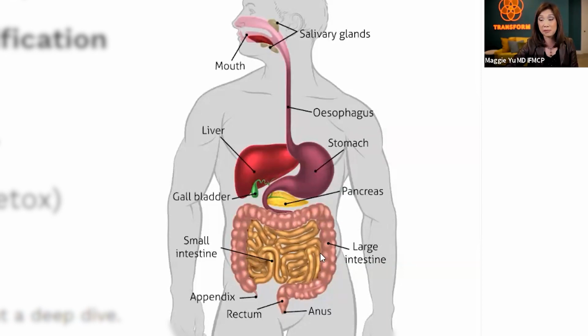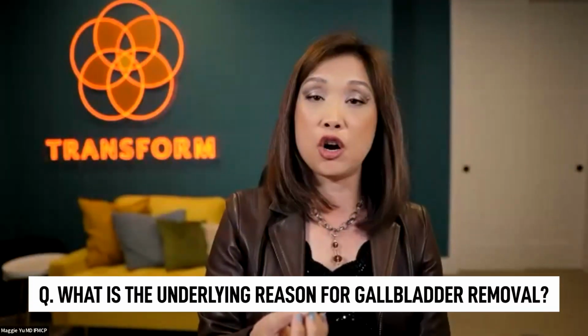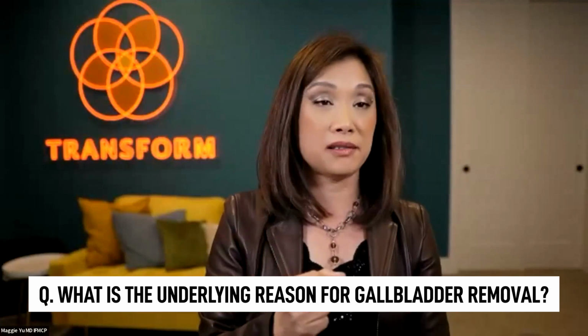And there are many steps that are involved. Let's think about what are the underlying reasons. And this is a conversation. Of all the people who've had gallbladder removals, do you know why you needed the gallbladder removed in the first place? What is the underlying problem that caused you to need a gallbladder removal in the first place? Type in chat. I'm all about root cause. You got to understand why. Like, what's wrong? What's the problem?